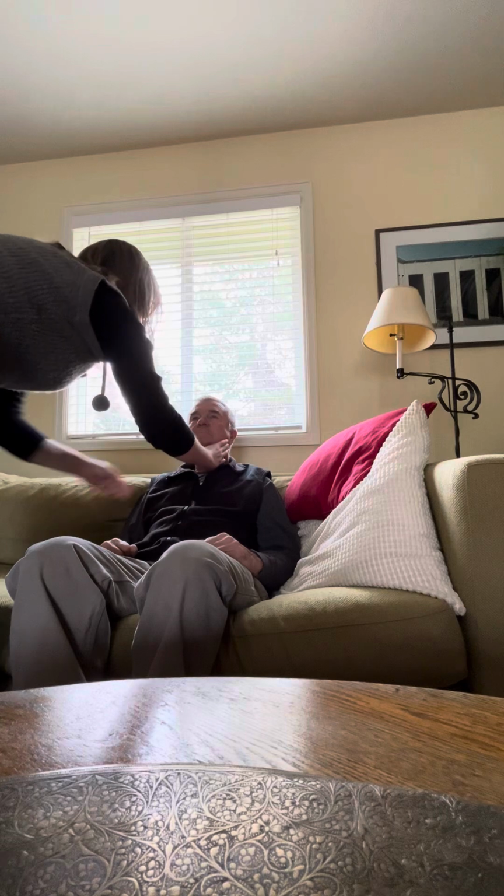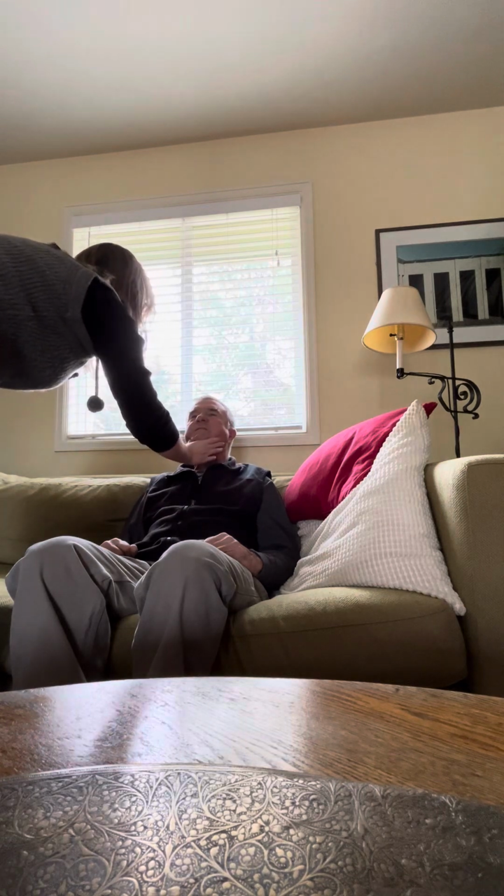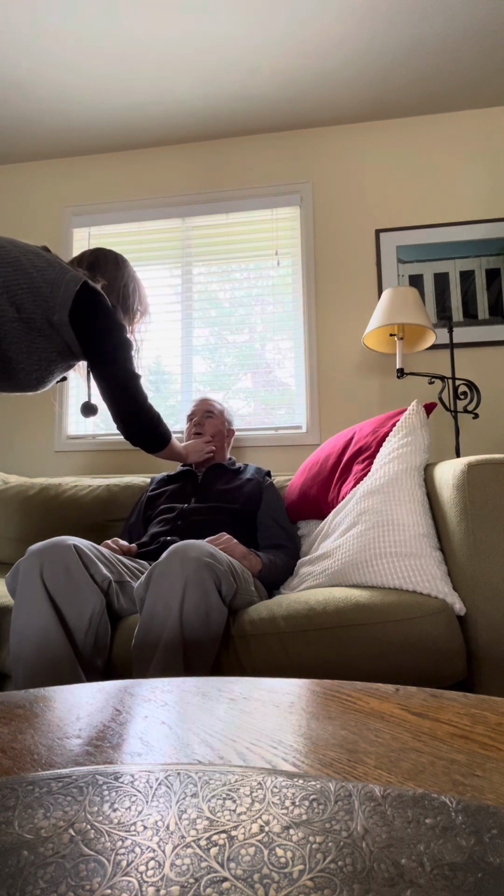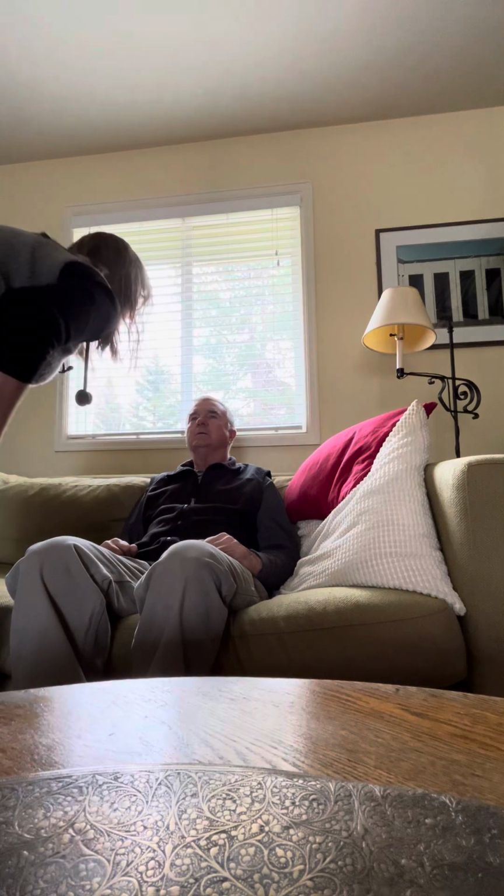Then just clench your jaw and then move your jaw side to side. Perfect. Okay. And then smile, puff your cheeks. They're puffy naturally. Raise your eyebrows, frown.